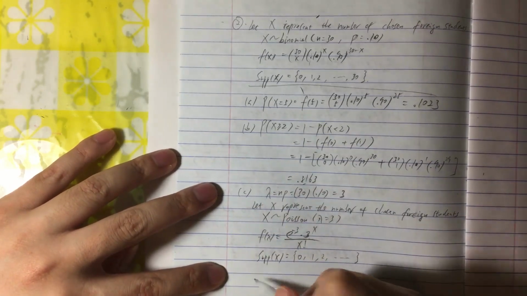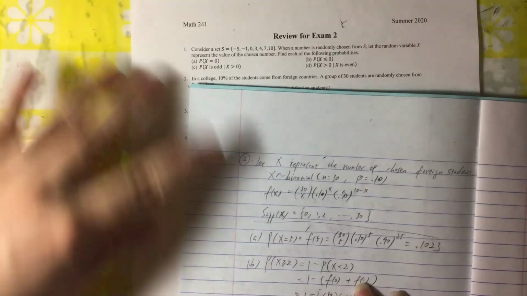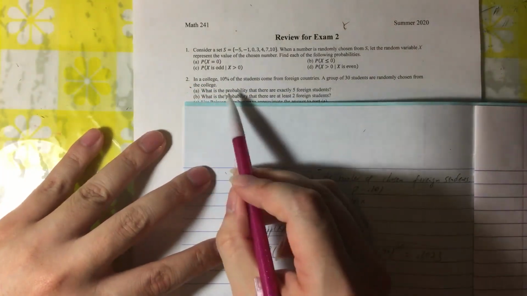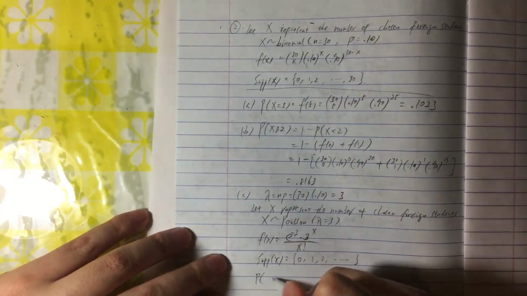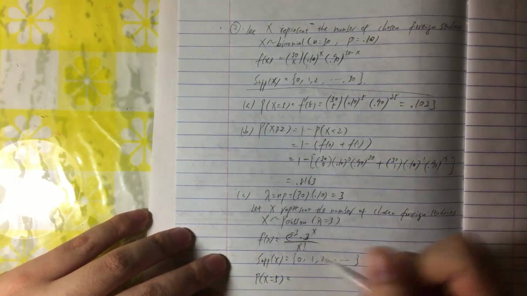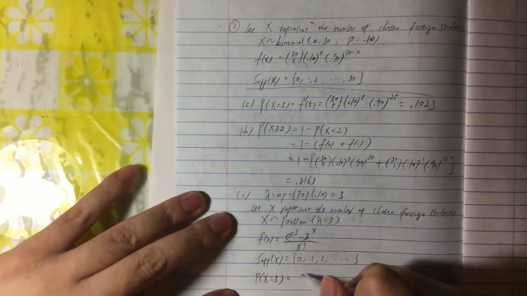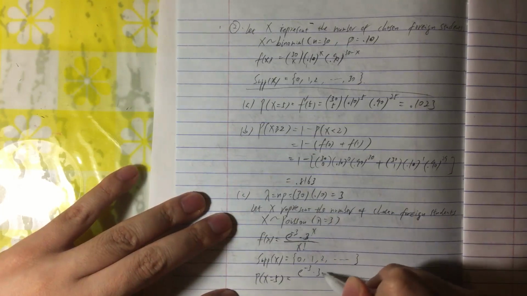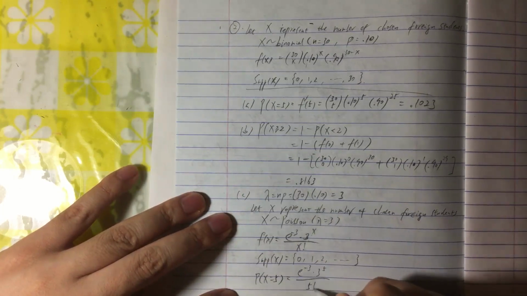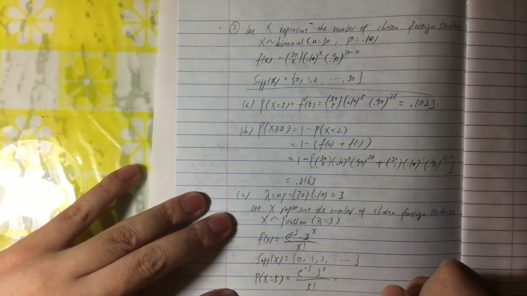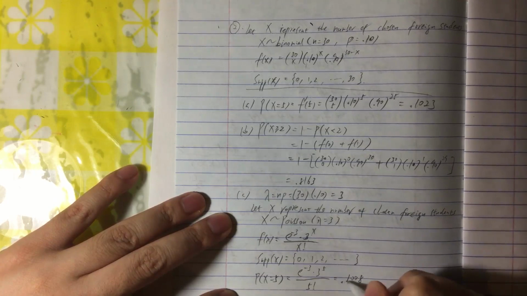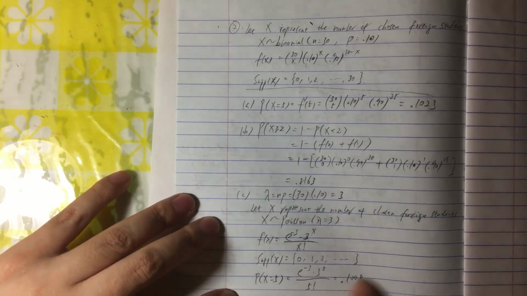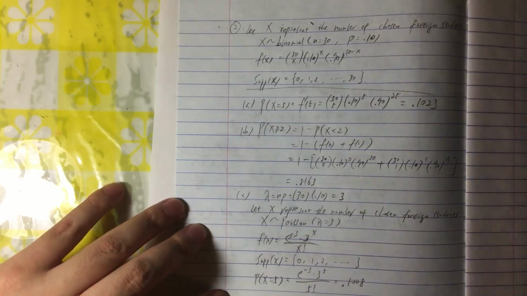Then, in part A, what we are looking for is the probability that there are exactly 5 falling students. In part A, we are looking for the probability that x equals 5. Plug in 5 for x. E raised to negative 3 times 3 to the power of 5 over 5 factorial. Then use a calculator. Here I get 0.100. That's an approximate answer to part A.